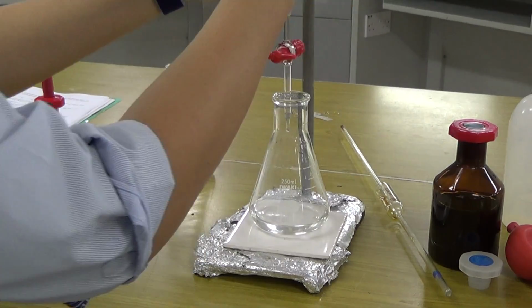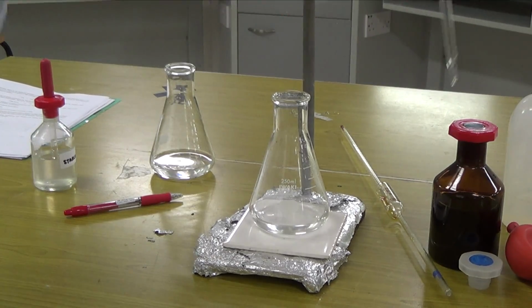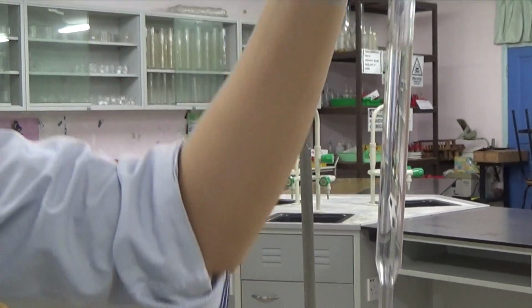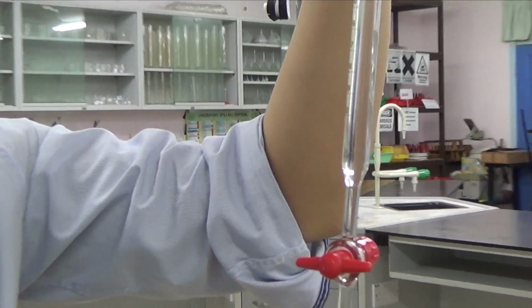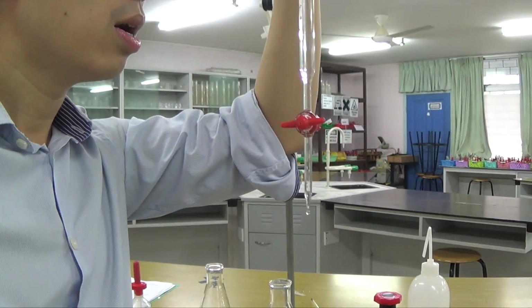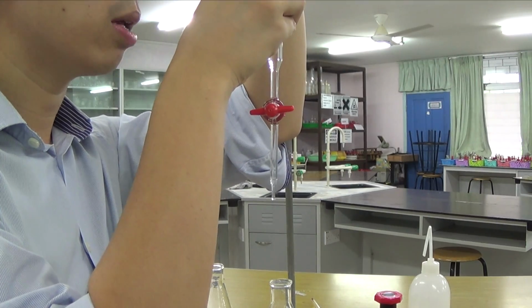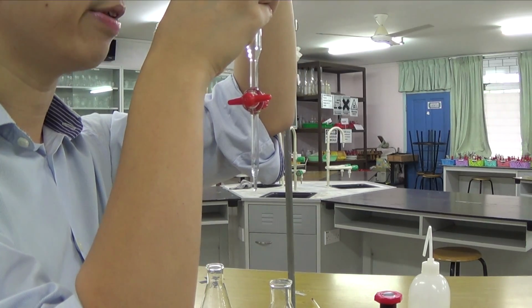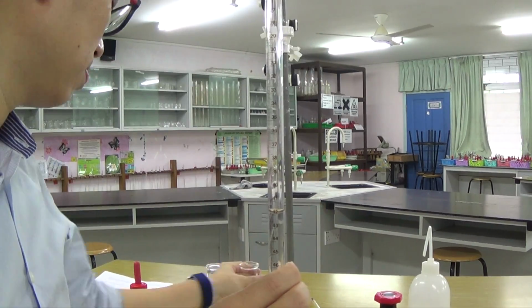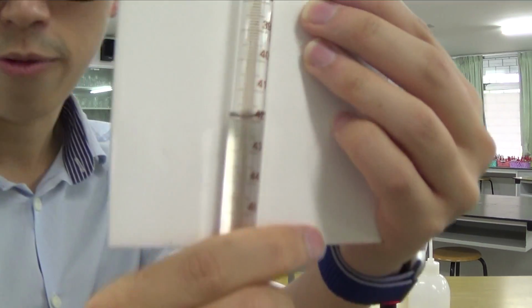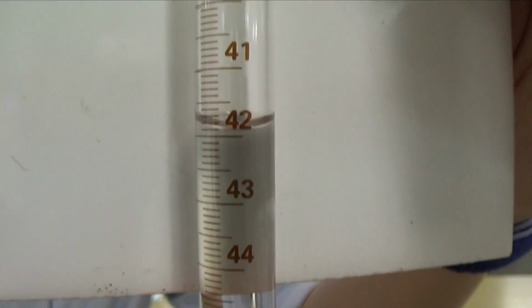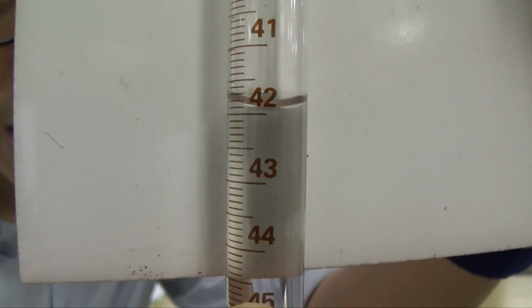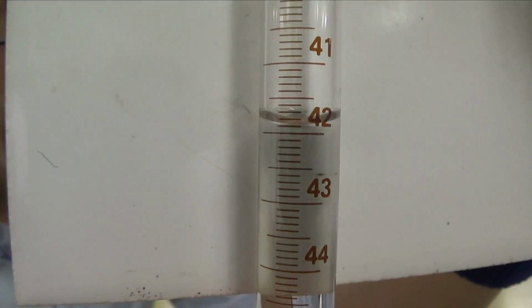Okay? Now ready to read the reading of the burette. So there's my endpoint, there's my accurate endpoint. I knew it was accurate because I did it drop by drop. So, oops, I don't want to zoom in. So that is 41.9 cm cube. You should hopefully see that, 41.9 cm cube. Let me just twist it around. So 41 on top there, 41.9 if you read below the meniscus there. Okay, 41.9 cm cube.